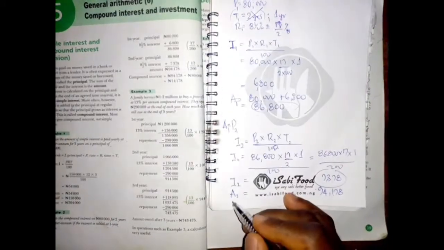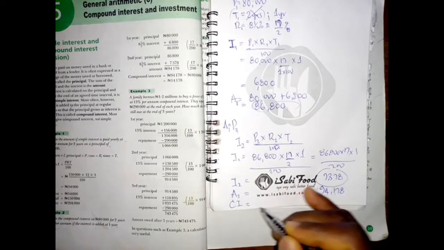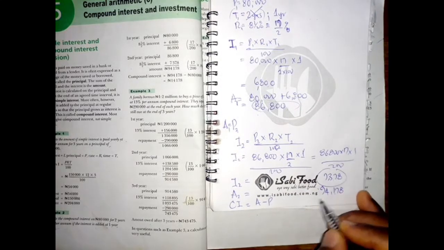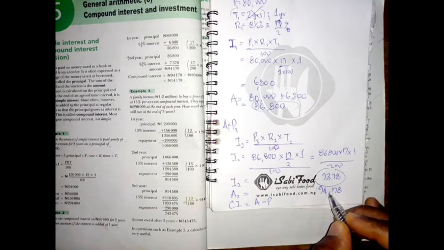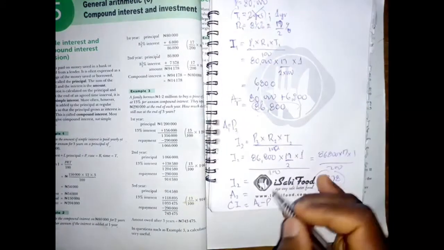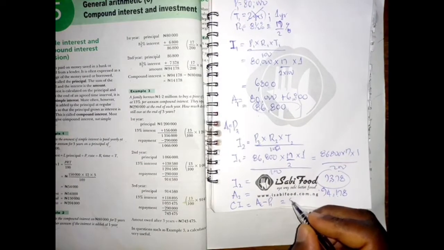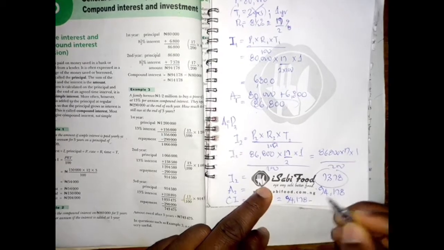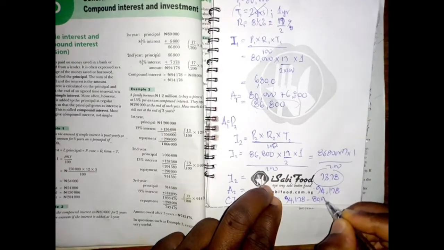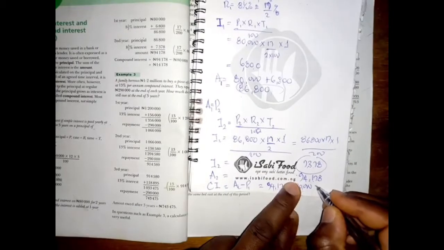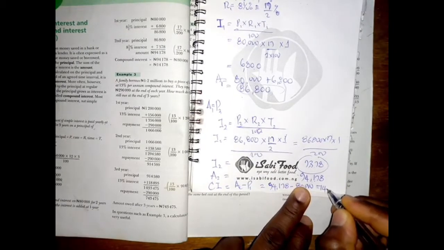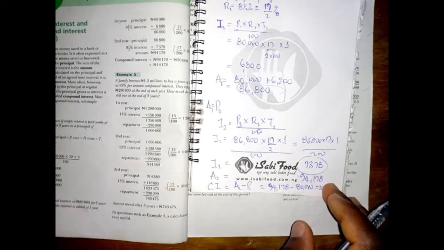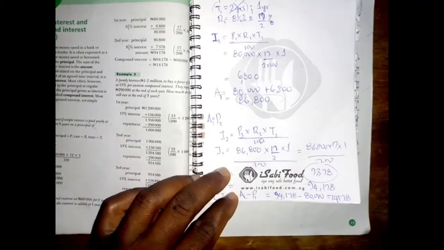So our compound interest is A minus P. When you subtract, your A2 minus your initial principal, 94,178 minus 80,000, that gives us 14,178. So that's your compound interest.